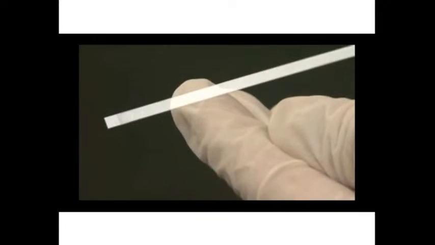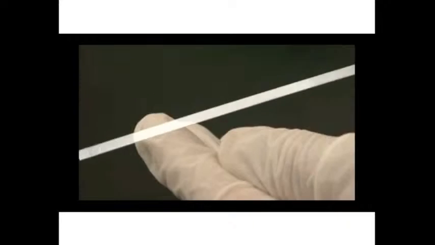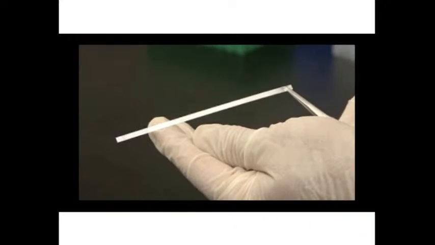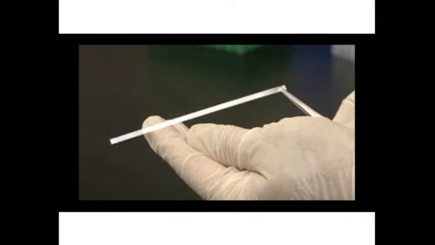Now the gel will be loaded onto the sample bead, gel side down. If you are running multiple samples, I recommend labeling your strip before this step. Make sure to label the side of the gel and not the protective backing.